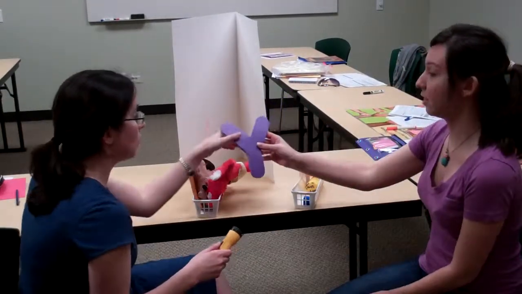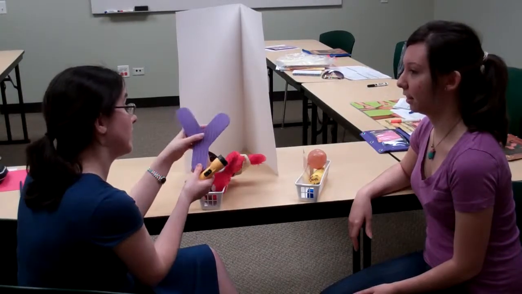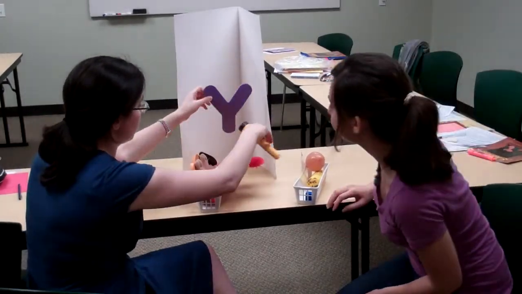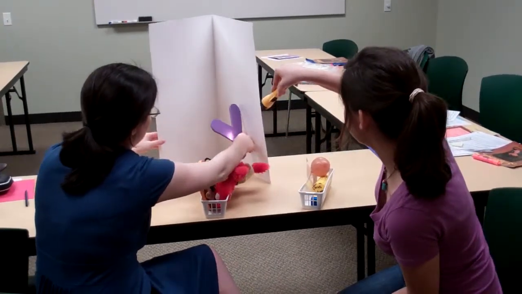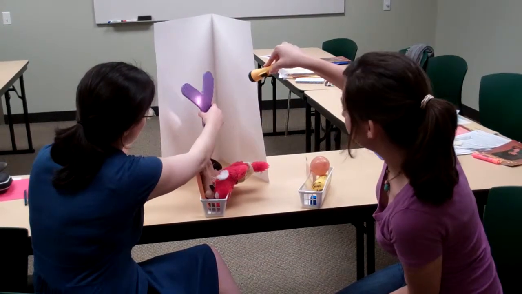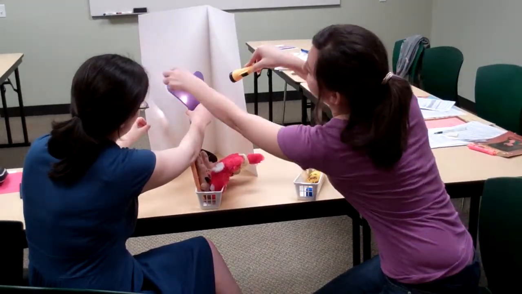This. Oh. This is my name. Yeah, this is the letter Y. Y, like in Lynette or for Yo-Yo. Okay, so do you want to hold the flashlight and I'll hold the Y? Like this. What kind of shadow do you see? Like a Y. It's like a Y, and you can see this part.